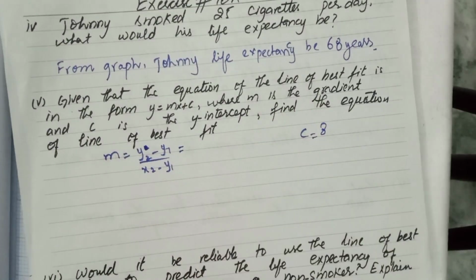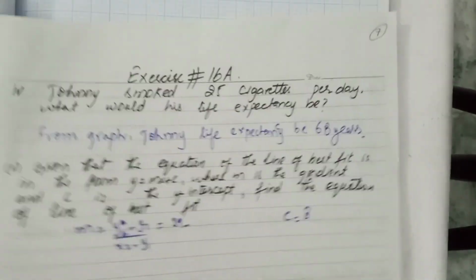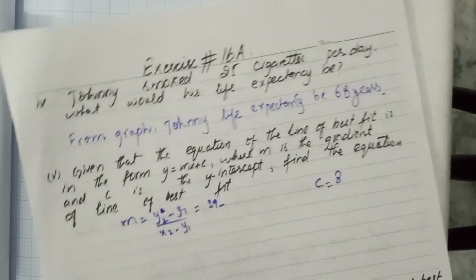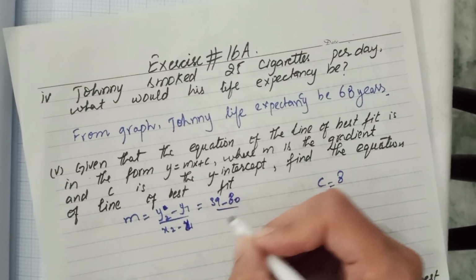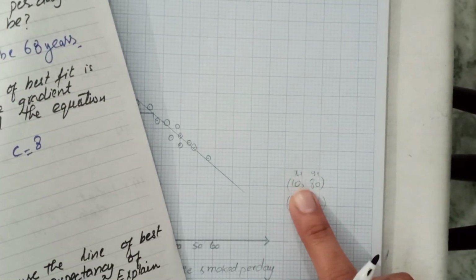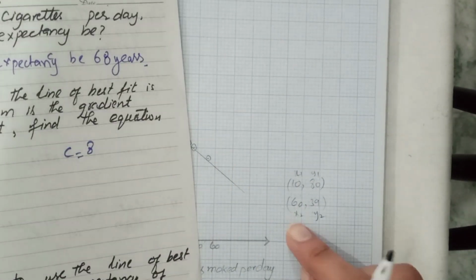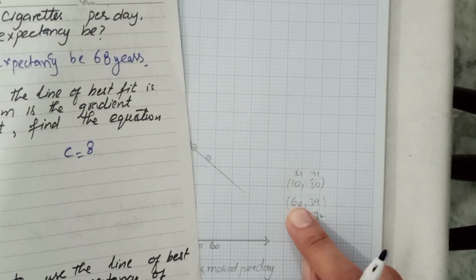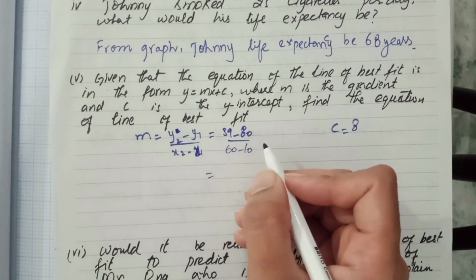y2 minus y1 is 39 minus 80, and x2 minus x1: x2 is 60 and x1 is 10, so 60 minus 10.